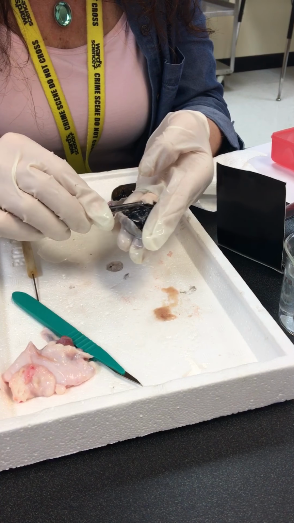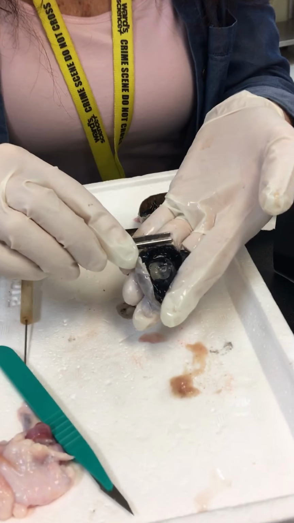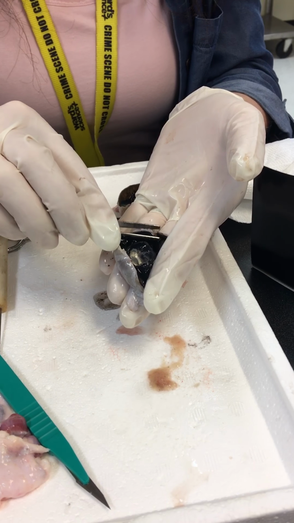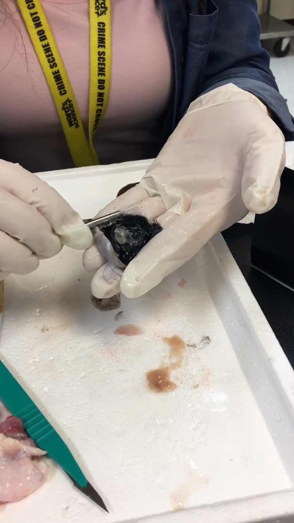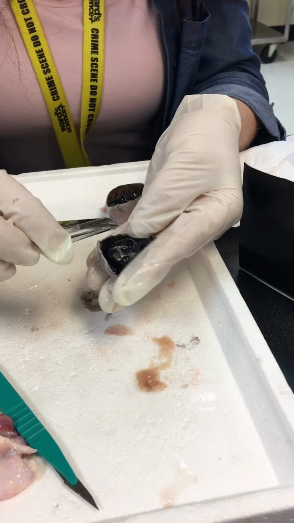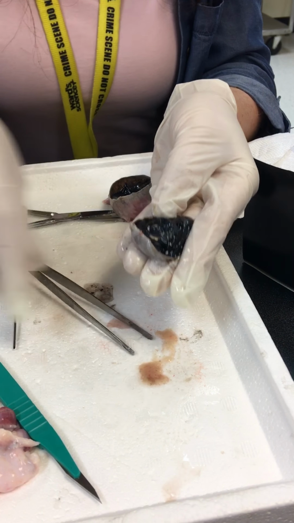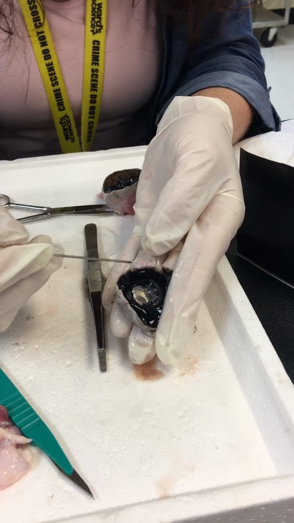You see these striations here? Those are your ciliary body. Those are what the suspensory ligaments are going to attach to, and they just provide an anchor. So let me see if I can possibly, I may have damaged that side.